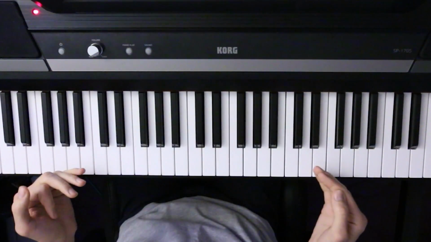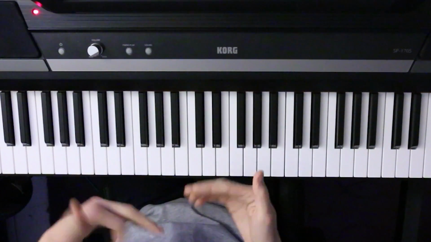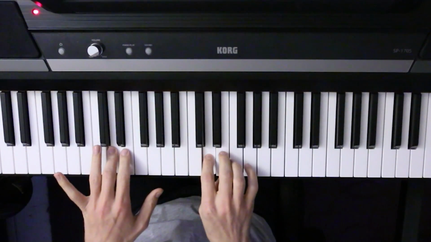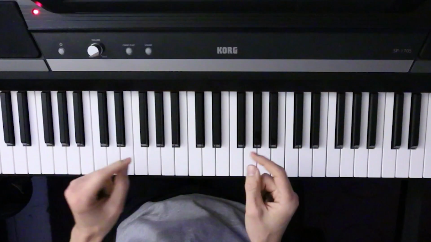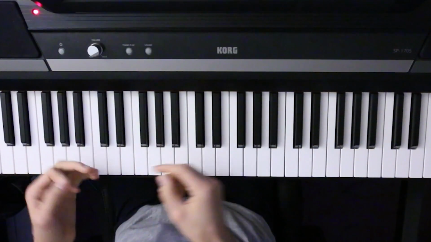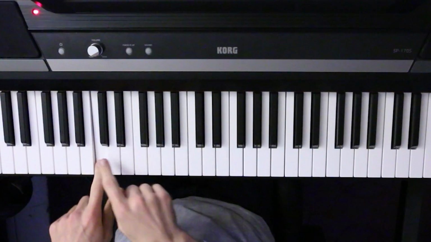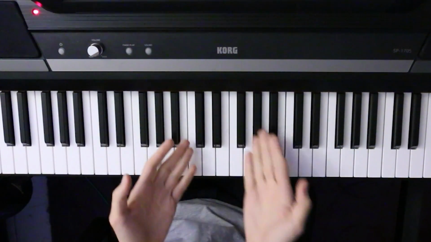A major scale, okay? Now we can talk about what makes a major scale, which is a series of half steps and whole steps. But really it's a series of half steps and whole steps that are in the same order. If you look at the notes in between the notes that I'm playing here, it's just the white keys so you can actually see them.